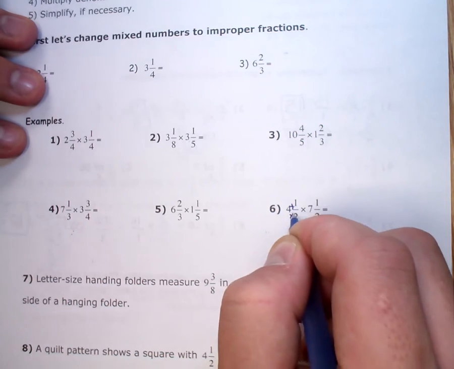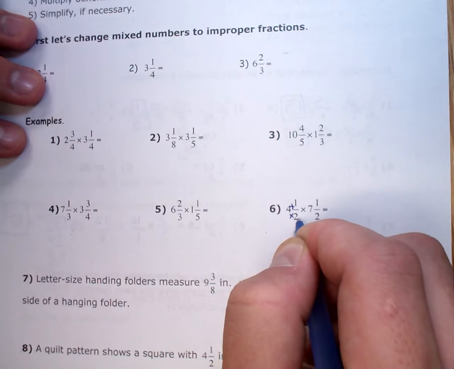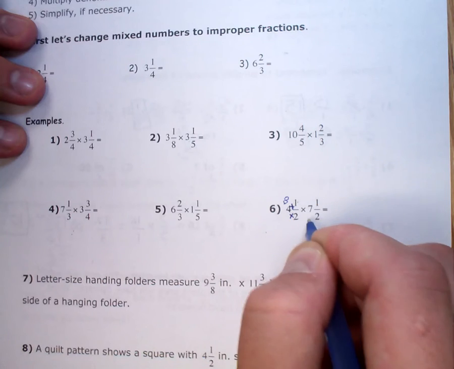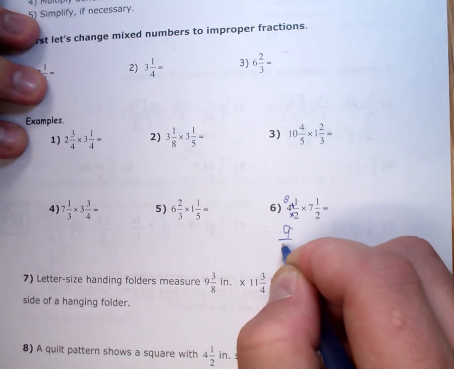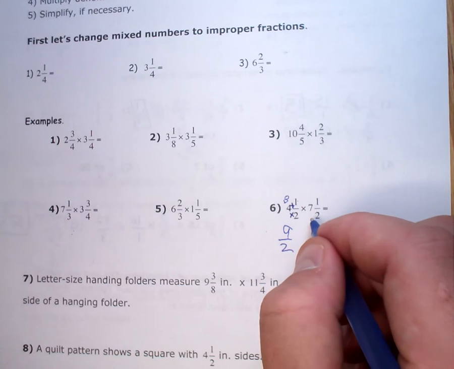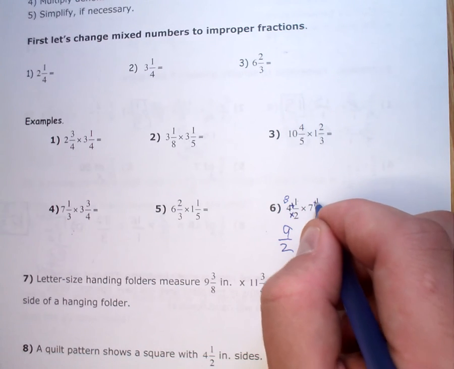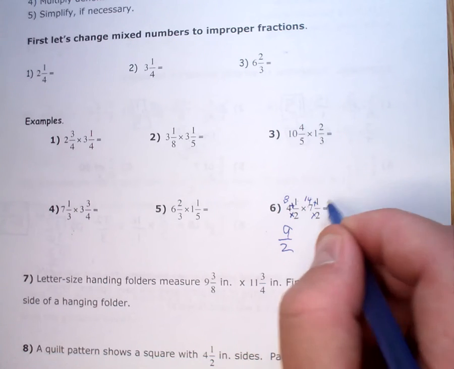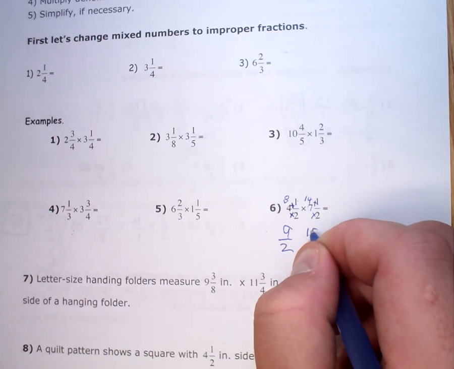So 2, like you said, denominator times whole number. 2 times 4, 8. 8 plus that 1 is 9. So 9 over 2. All right. Then you have right here, do the same thing, Texas. 2 times 7, 14. 14 plus 1, 15.